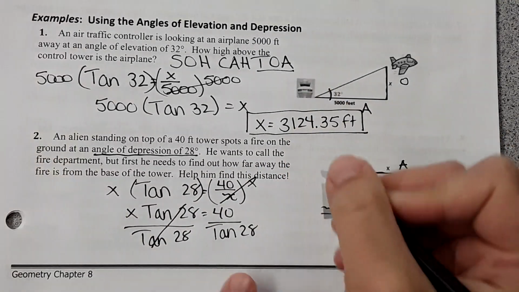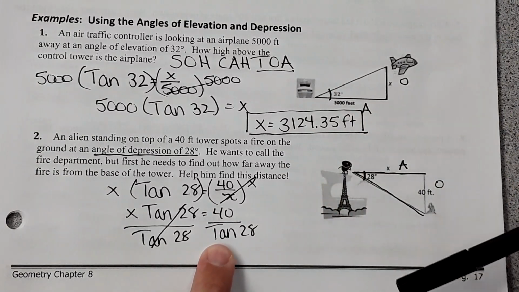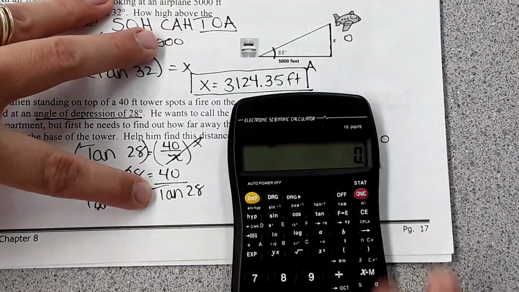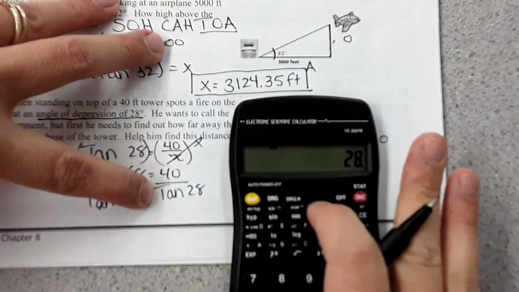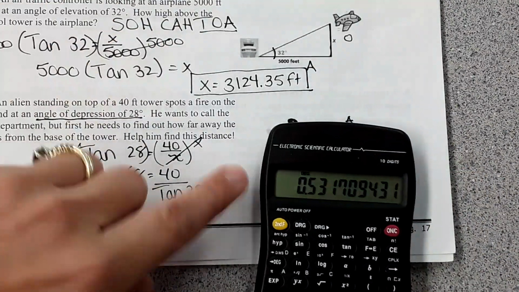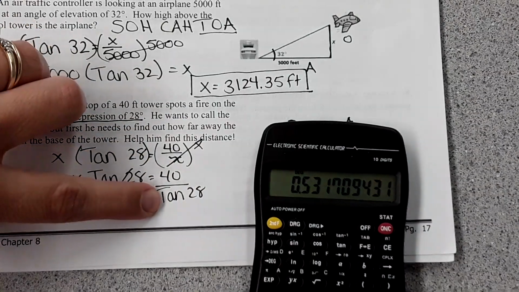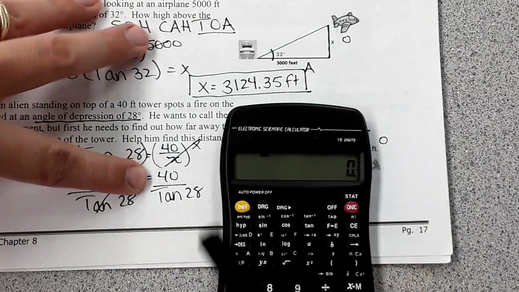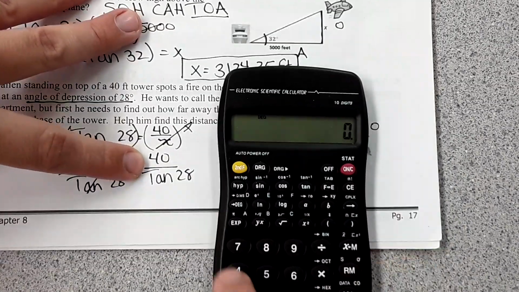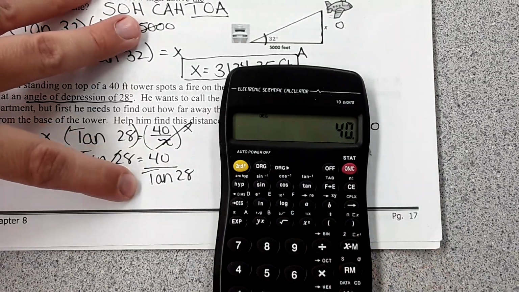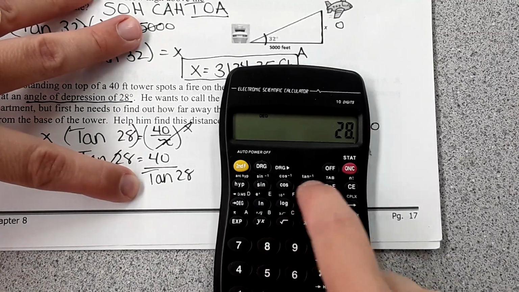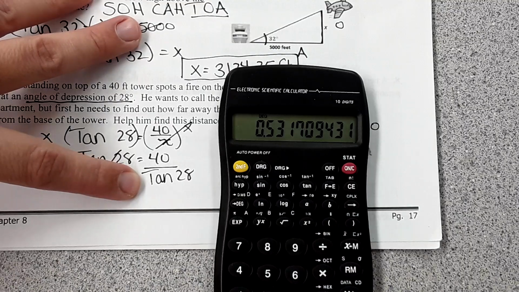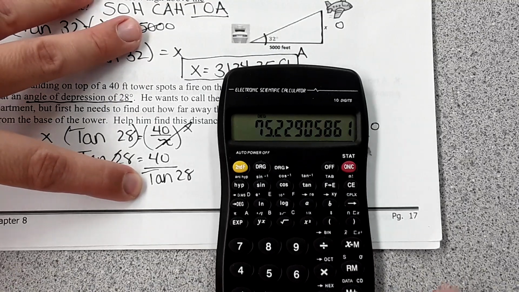Okay, and then I have this problem here, 40 divided by tan of 28. In the examples in the homework, I told you to find 28 tan, which is the decimal, and write that decimal down, then do 40 divided by that. But somebody showed me a trick in this calculator where you can actually just type it in as is, 40 divided by 28 tan, you get tan of 28, and then if you hit equal again, it actually divides it for you. And that is our answer.